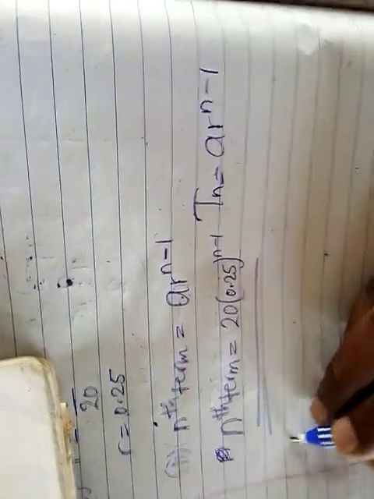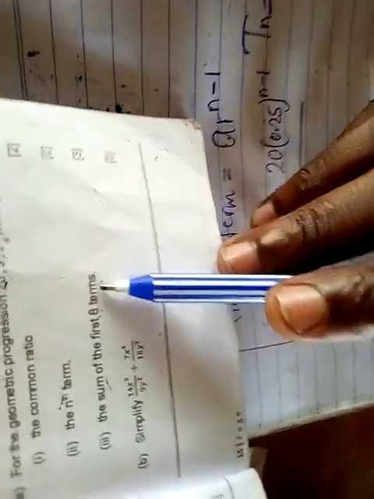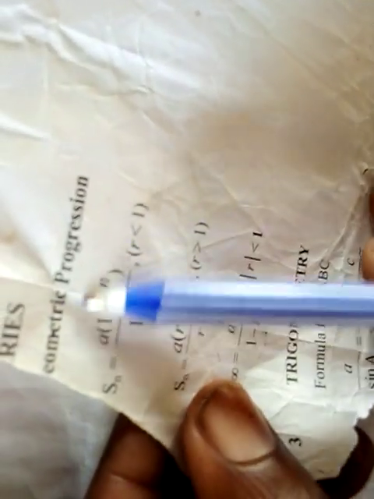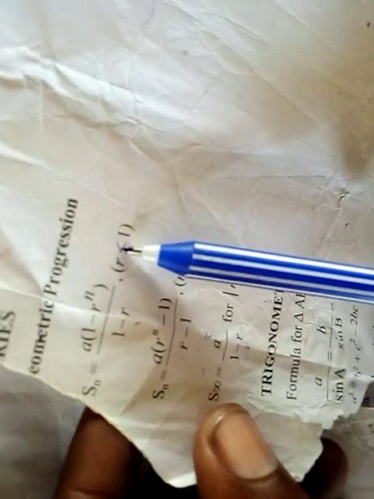Then question 3: find the sum of the first 8 terms. How do we find the sum of the first 8 terms? At the back of the paper, you are going to find two formulas. Go to where it is written series, geometric progression. This is the sum of a geometric progression, where the common ratio is less than 1, and where the common ratio is greater than 1. Which one are we going to pick?